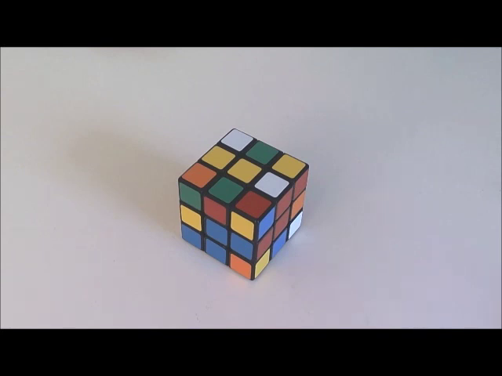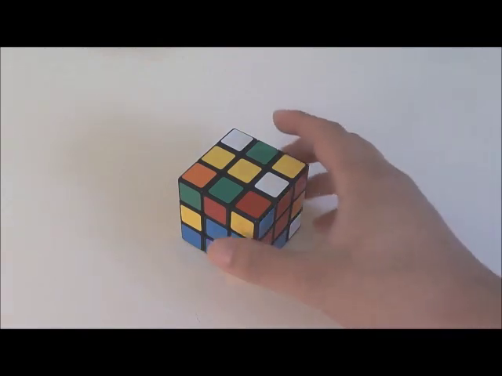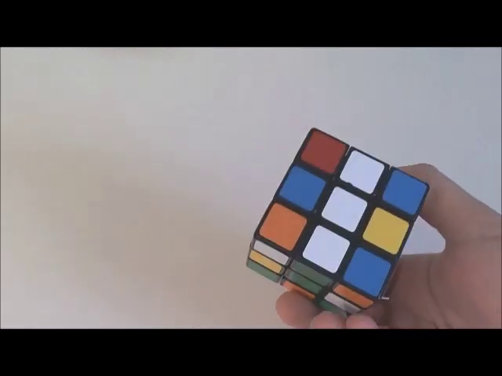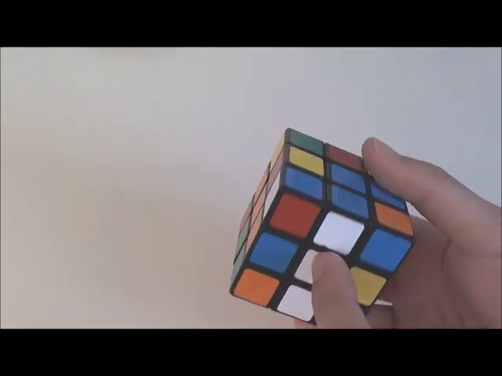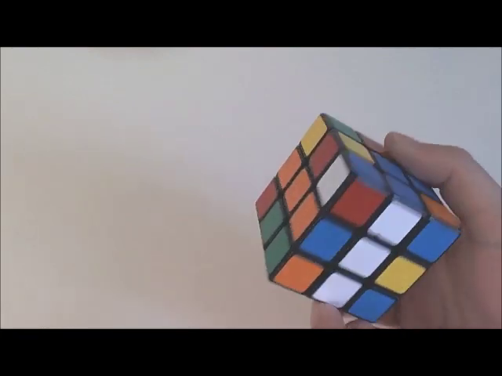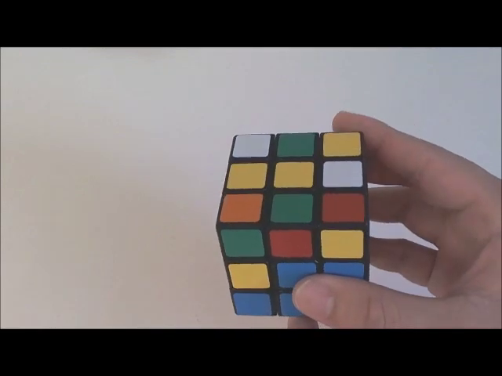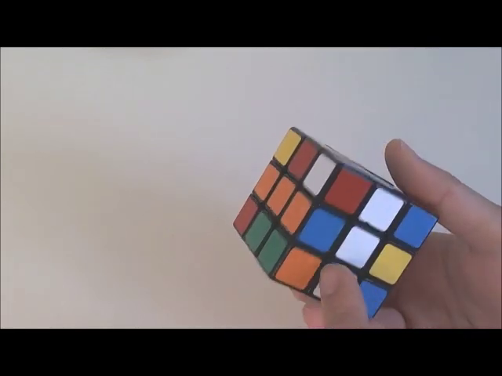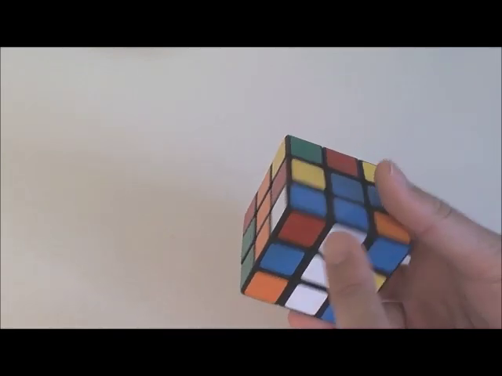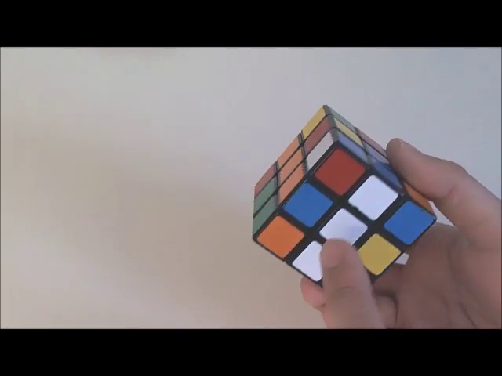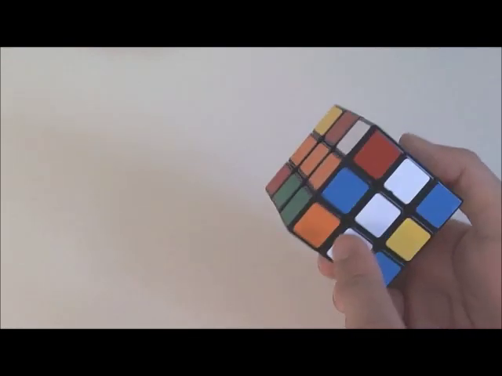Before I go and do that, let me talk about some basic EO line stuff. This is the EO line, and it's a line, so this is what you want to get after you orient the edges. All right, a lot of people begin EO line just by orienting the edges and finding the line edges, which are these two edges. I will refer to them as the line edges because these are the edges that belong in the line.